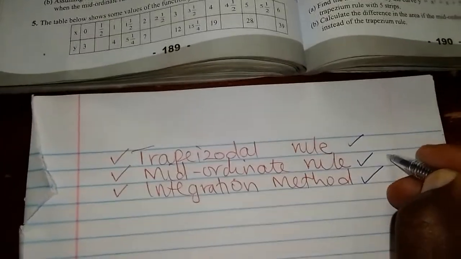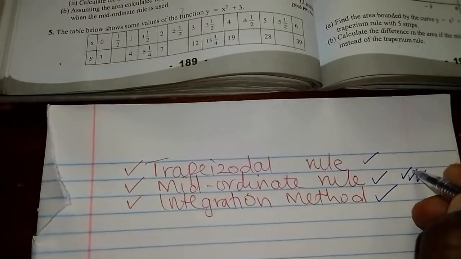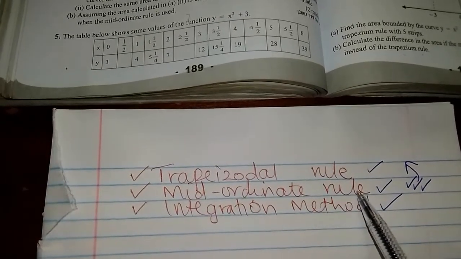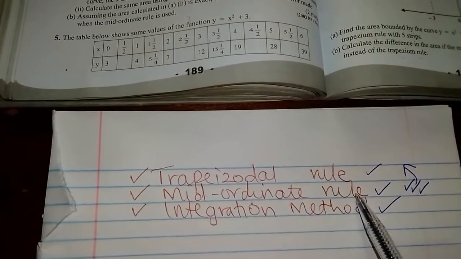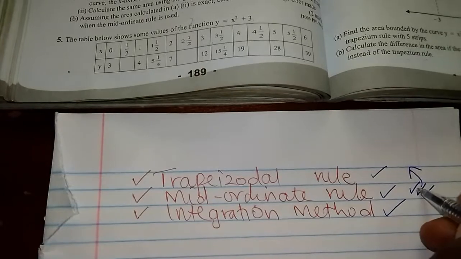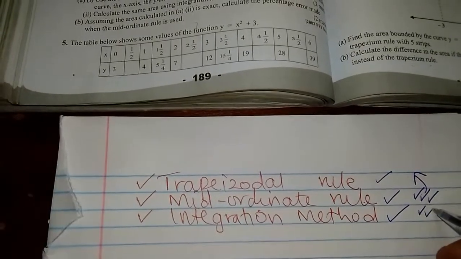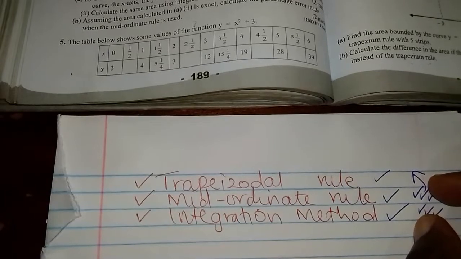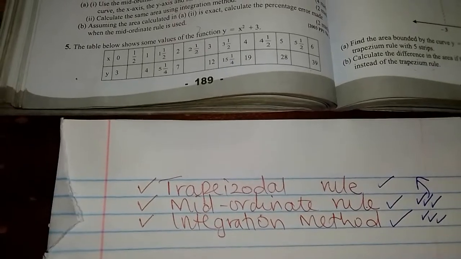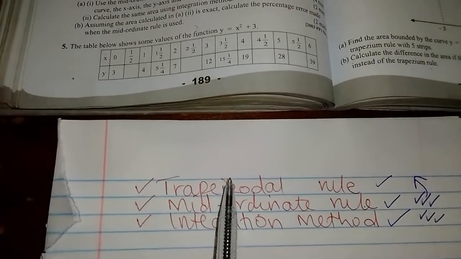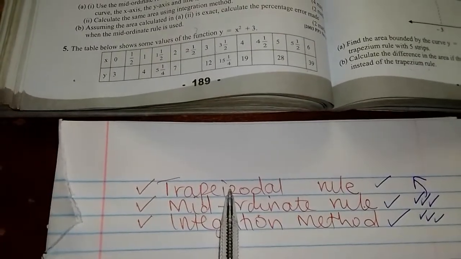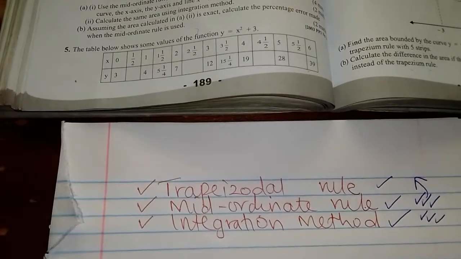The mid-ordinate rule is taken to be the most accurate when compared to the trapezoidal rule. So most mathematicians will prefer using the mid-ordinate rule to estimate the area under a curve because it tends to be more accurate. That is to say, when I use the mid-ordinate rule and the integration method, these two must have a very close resemblance in as far as the answer is concerned. The trapezoidal rule tends to be a bit not so accurate, so it tends to get left out in our discussions in mathematics.